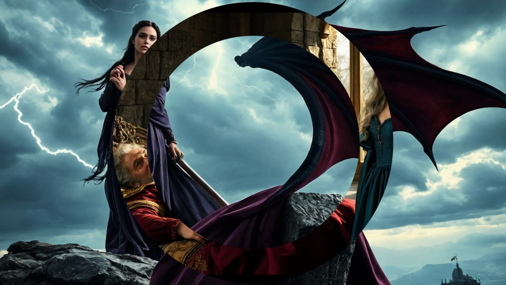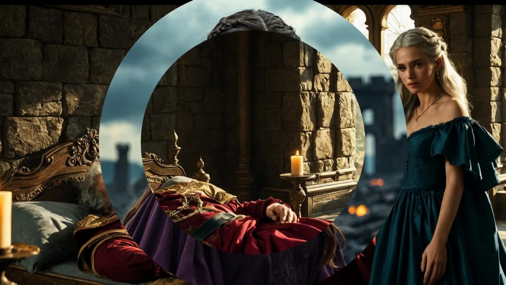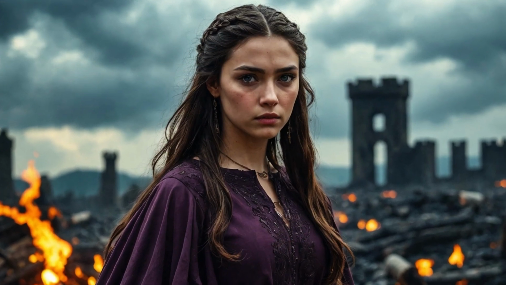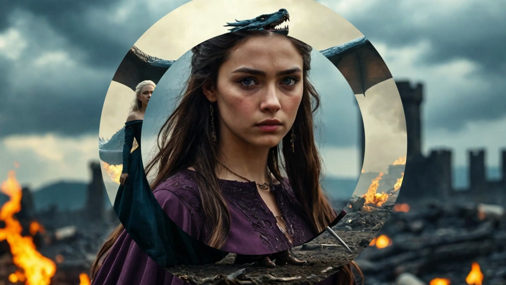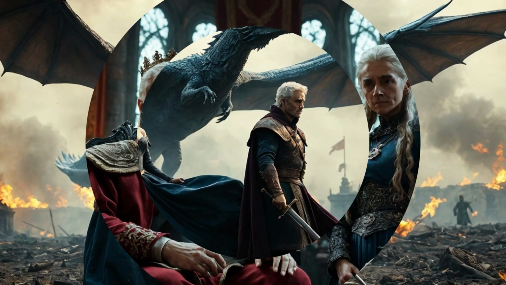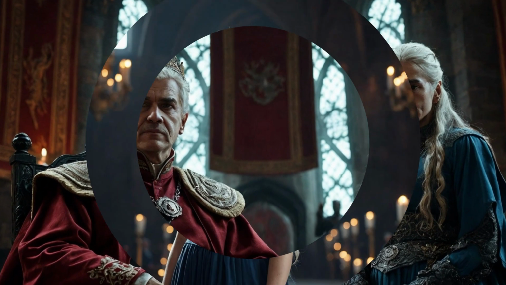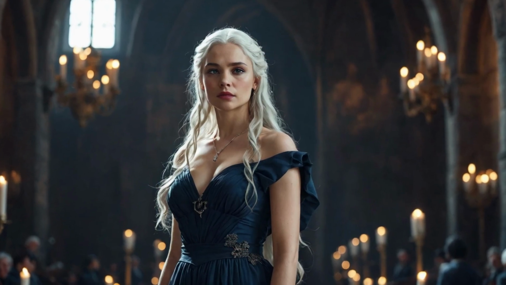Rhaenyra's struggles. Rhaenyra faces constant scrutiny and challenges as the first woman named heir to the Iron Throne. Her personal life becomes a point of contention, especially her relationship with Ser Criston Cole, a member of the Kingsguard. Their falling out leads to a lifelong enmity, with Criston aligning himself with the Greens.